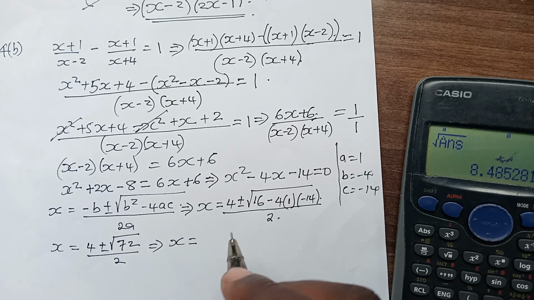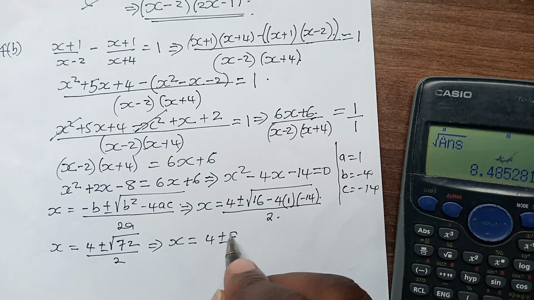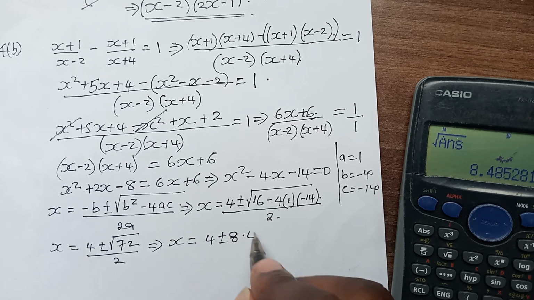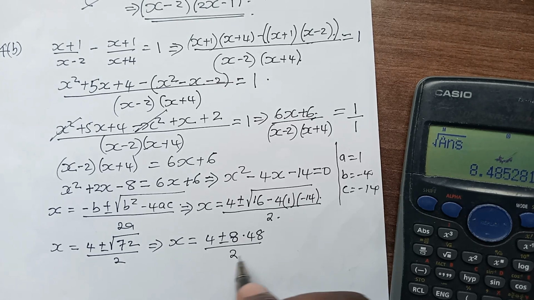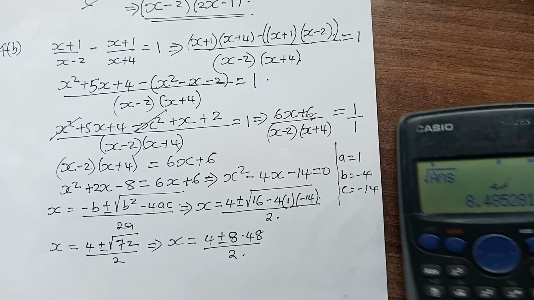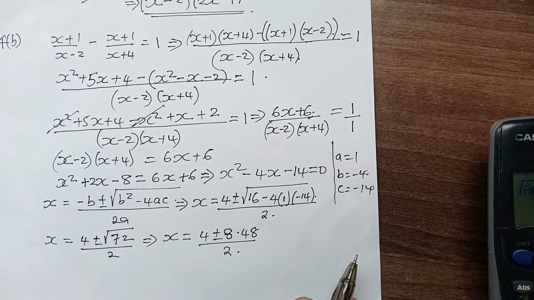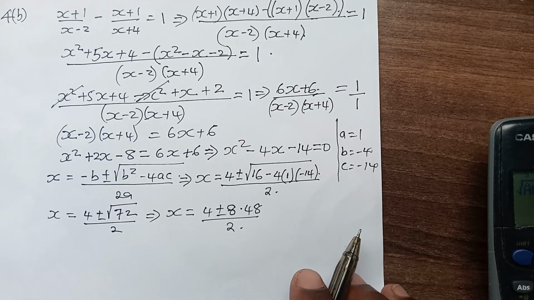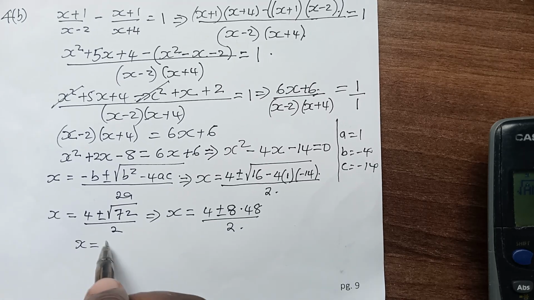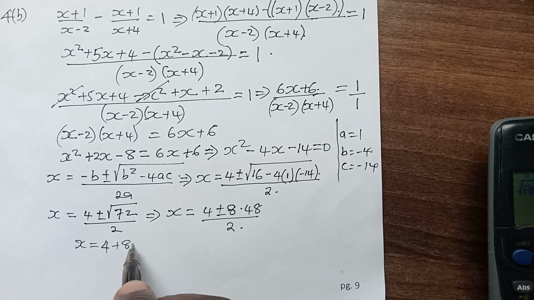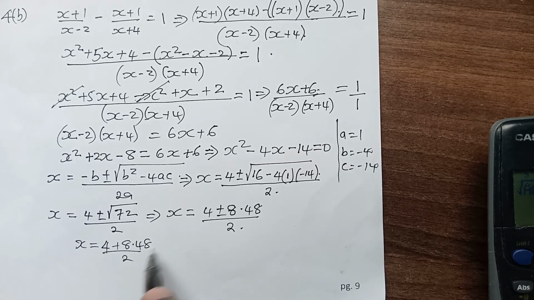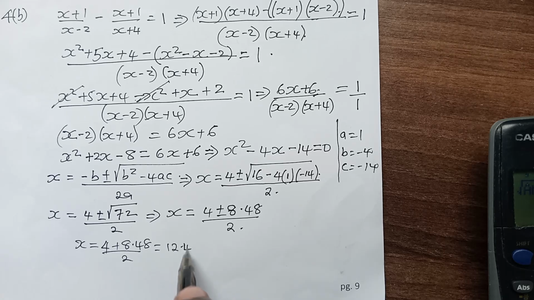Now x is equal to 4 plus or minus 8.48, everything over 2. If we take the positive aspect of this, we can easily say x is equal to 4 plus 8.48 over 2, which is 12.48 over 2, which is 6.24.